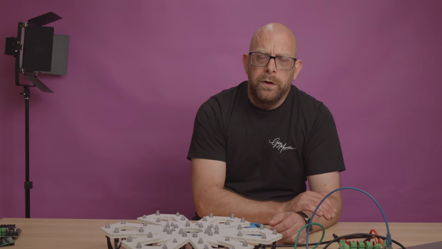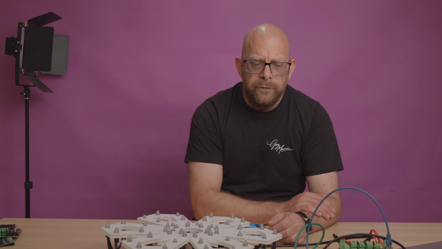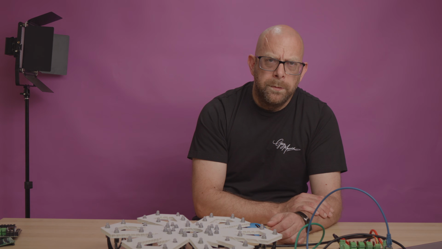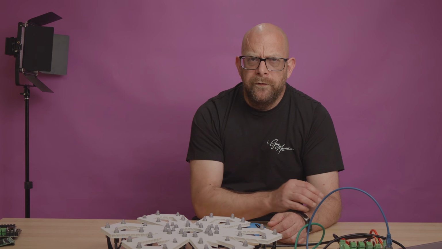You do need to make sure that you've got reasonable strength Wi-Fi out there first though, so you might need to juggle the positioning of your router or your Wi-Fi access point.